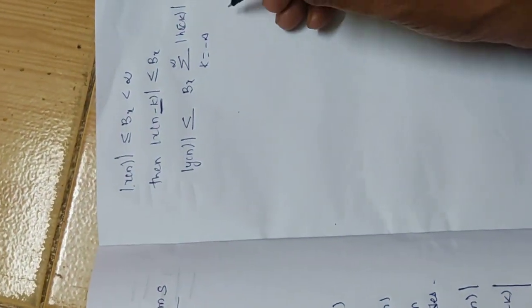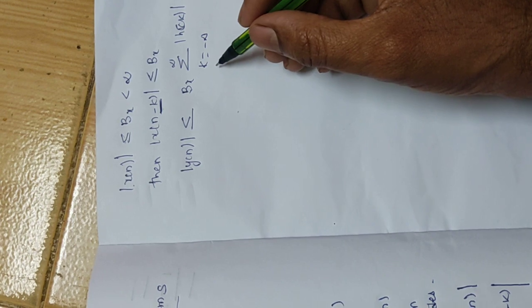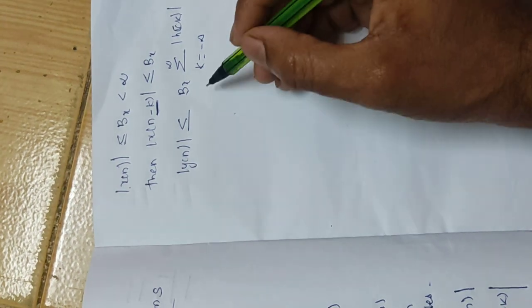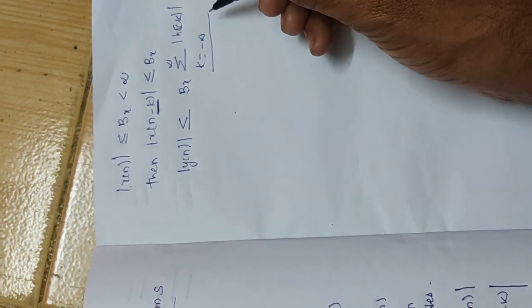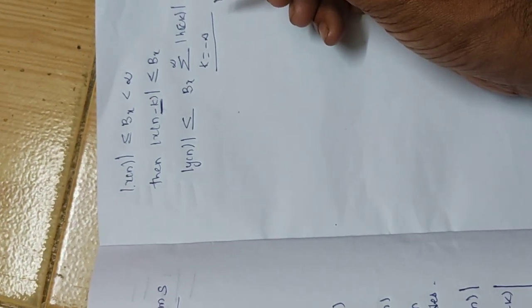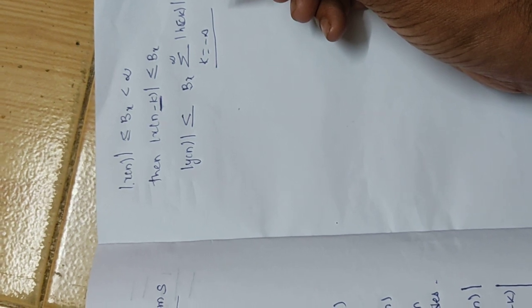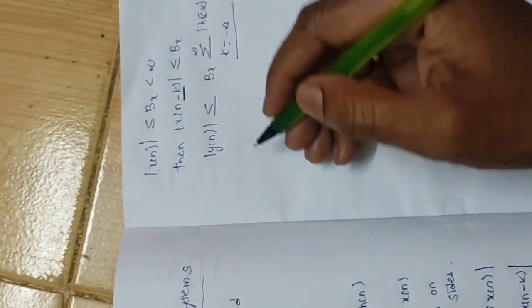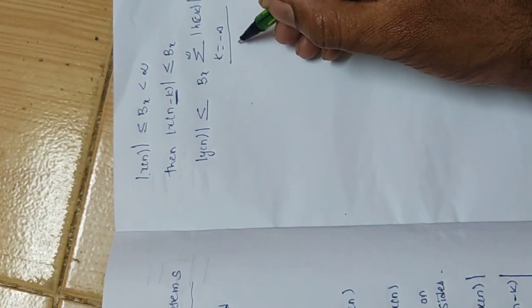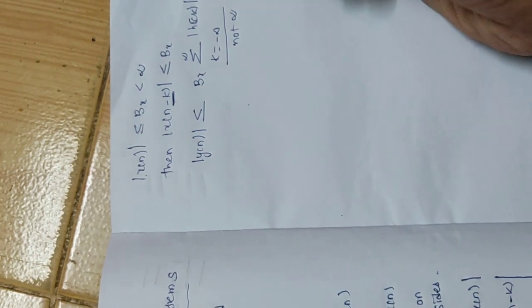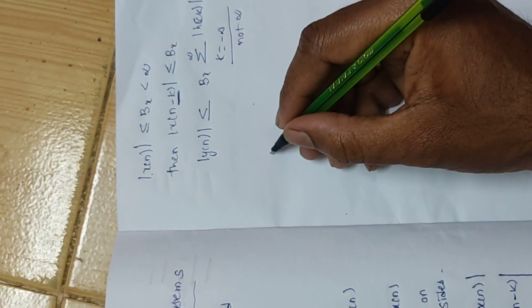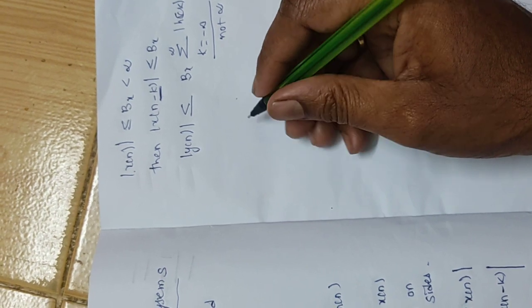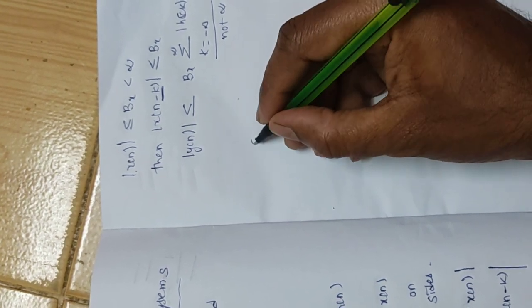Okay, from the above equation we can say that if the impulse response is absolutely summable, then y of n is bounded in magnitude. If this is not infinity, then modulus of y of n is also bounded in magnitude, hence the system is stable.